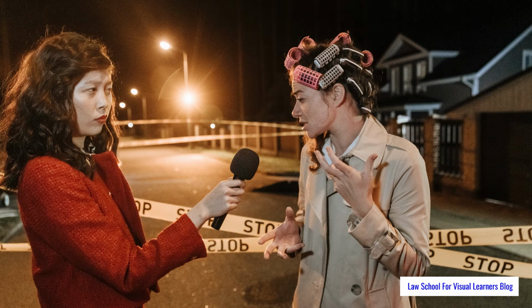Rule 603, Oath or affirmation to testify truthfully. Before testifying, a witness must give an oath or affirmation to testify truthfully. It must be in a form designed to impress that duty on the witness's conscience. Rule 604, Interpreter. An interpreter must be qualified and must give an oath or affirmation to make a true translation.